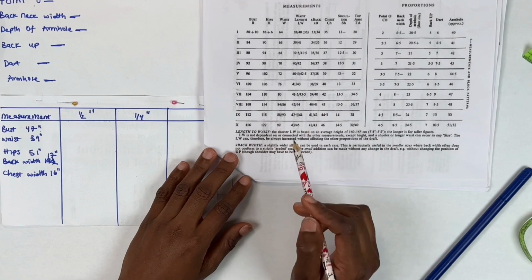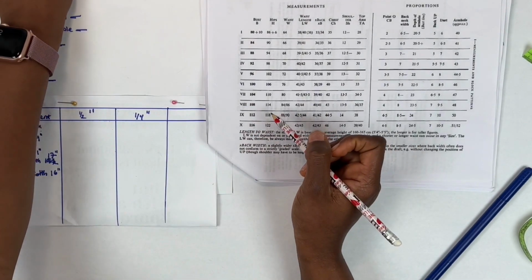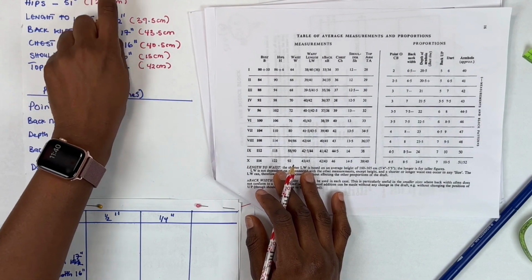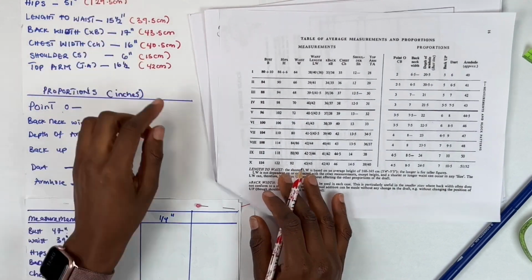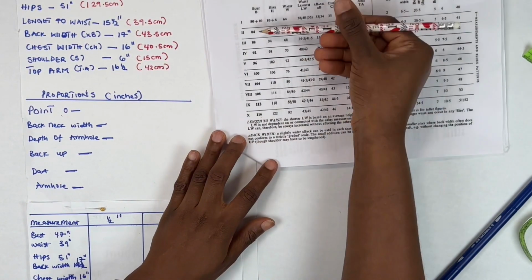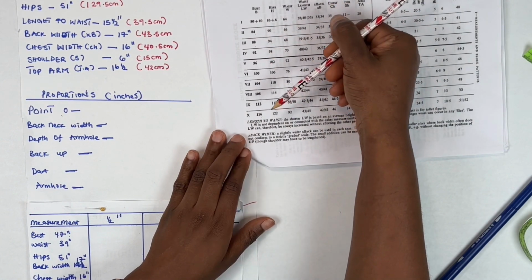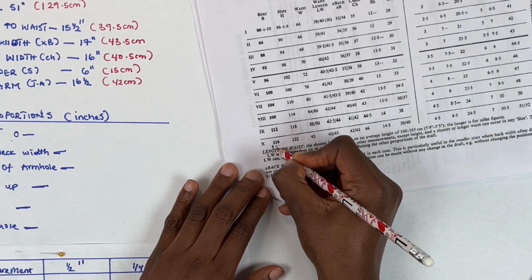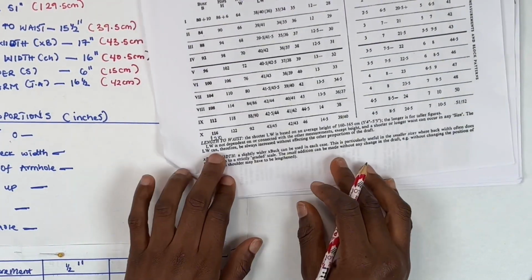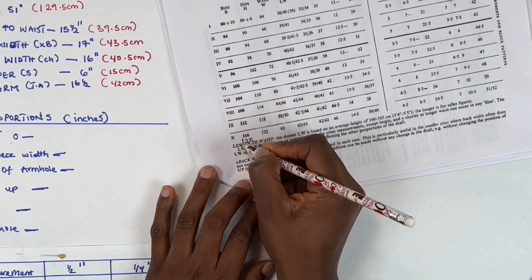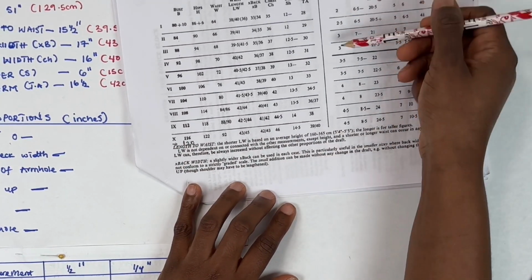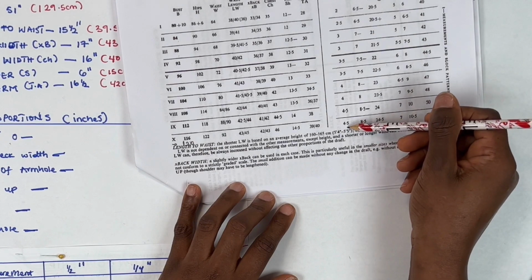So next, we're going to be grading for this size, right? For a bust 47, which is 119 centimeters. So if you see the sequence that this is following, it's increasing with 4 cm for every size larger. So here will be 120 cm, right? That is the next bust size, 120 cm. Then here, the point O, we're going to increase with 0.5.